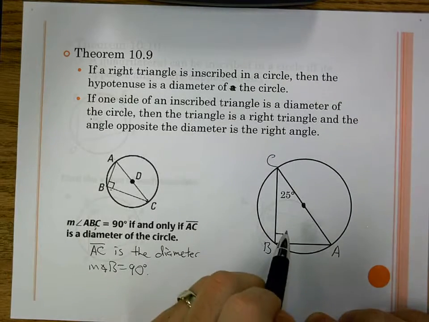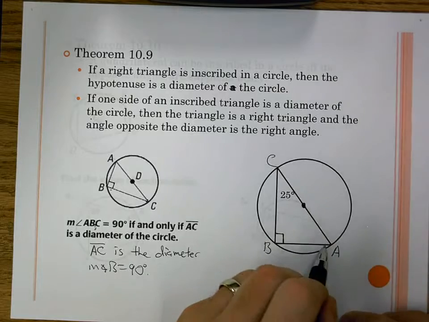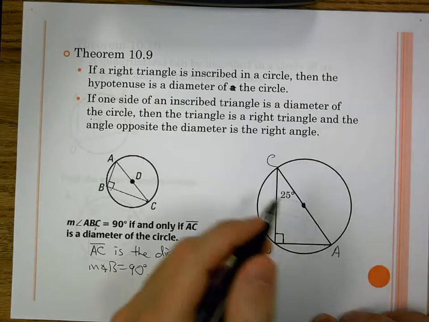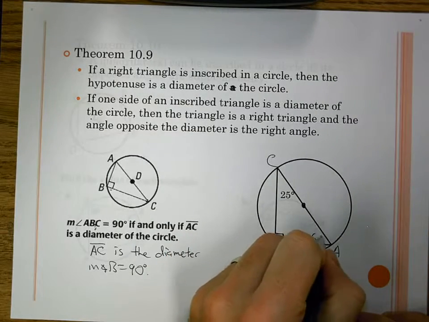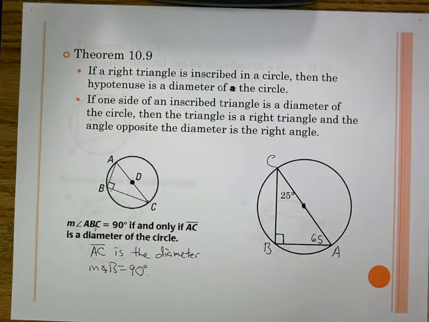If that's 25 and that's 90, I can find angle A because it's the complement to 25, which would be 65. So that right triangle is going to fit in. 65 is going to be the measure of angle A. I now have all my values. Well, let's go a step further.